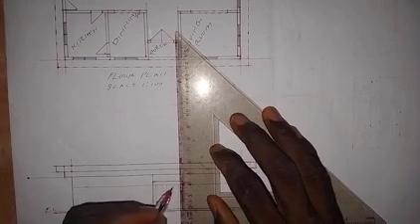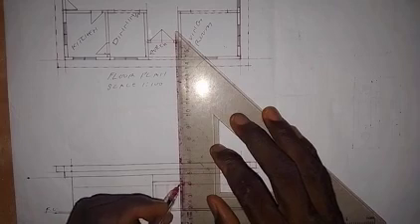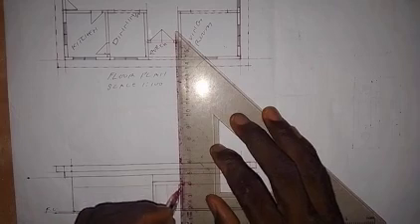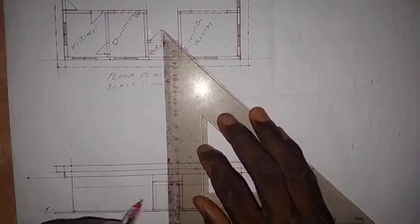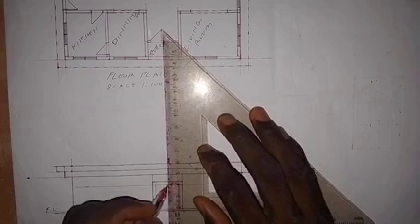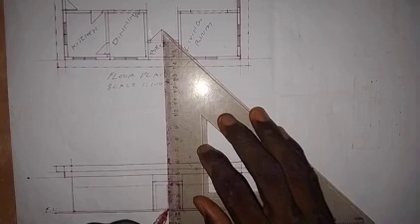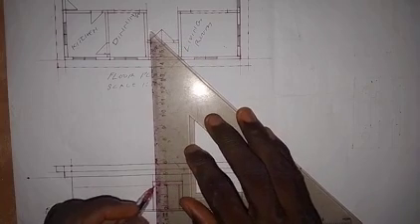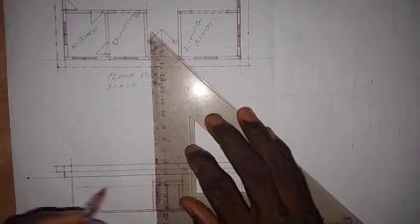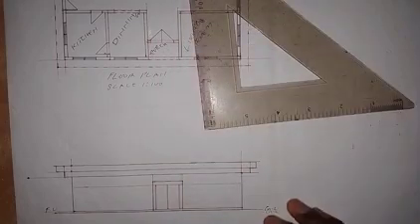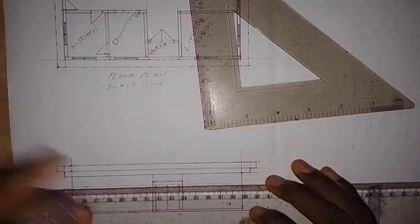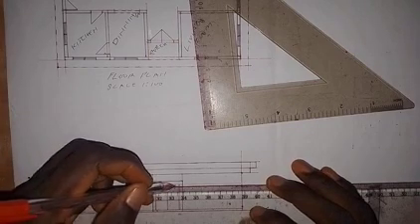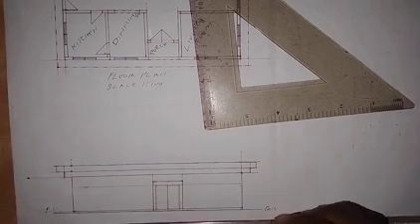Then for the frame, I move away a little bit, like 1 millimeter, so draw the frame here, and I will also draw this. Then I come up a little bit, and draw a small horizontal line here for the frame of the door.